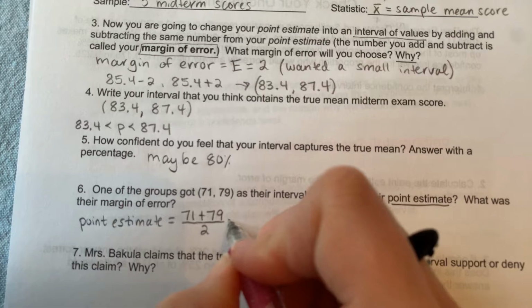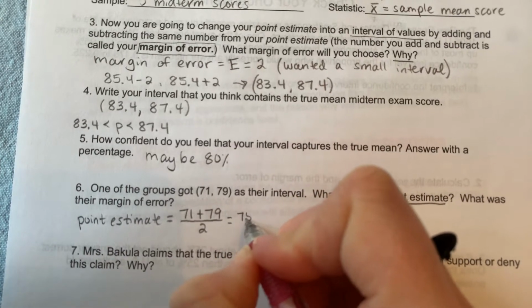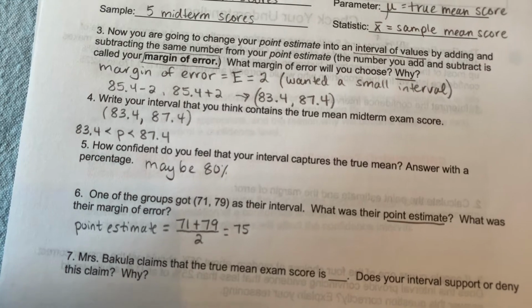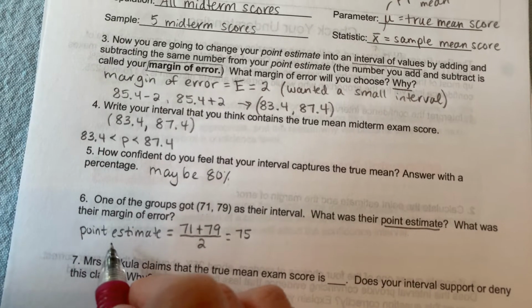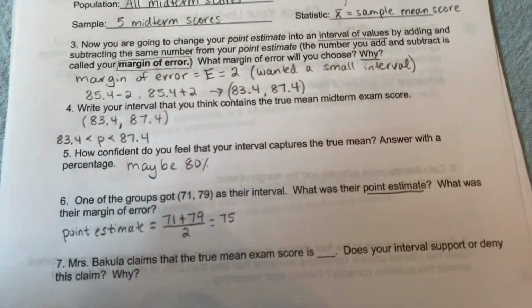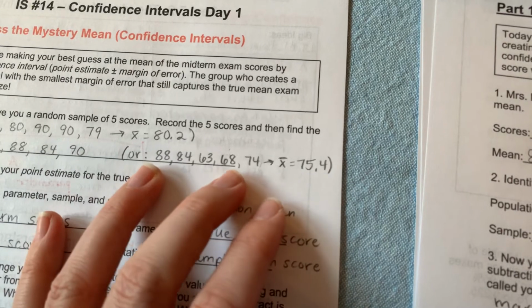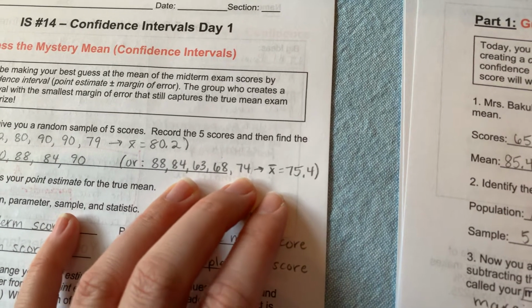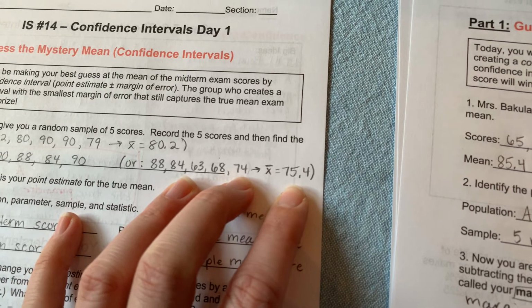75. And maybe you could have seen that without actually working it out, that 75 was the midpoint between them, but I wanted to show you how the calculations work if you do have more complicated numbers. So their point estimate must have been 75. I'm going to show you over here, when I did this before, another sample of 5 numbers that I got was this 88, 84, 63, 68, 74, and the sample mean resulting from that was a 75.4. So that's a perfectly plausible interval that could have happened.